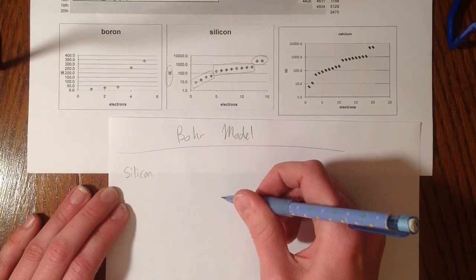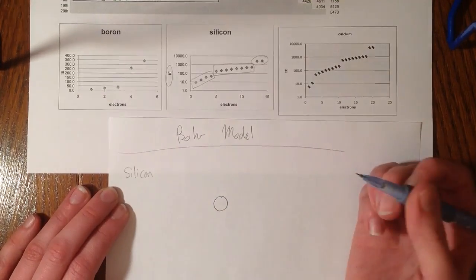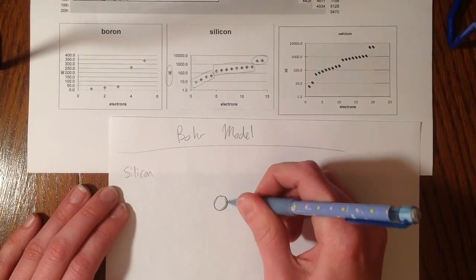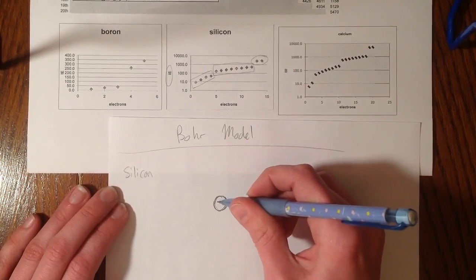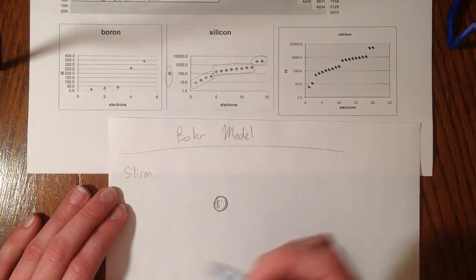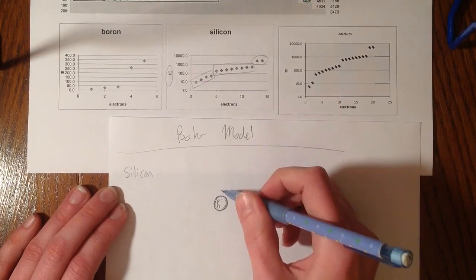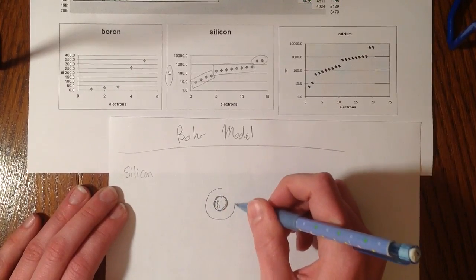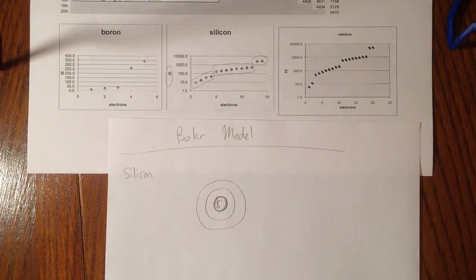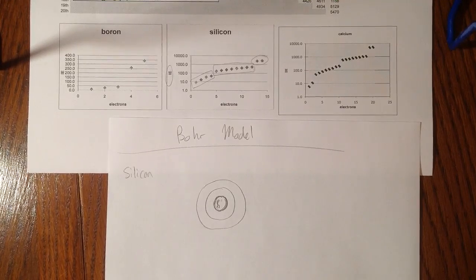I know I have a nucleus in the very center of my atom, and this nucleus contains my protons and my neutrons. So my protons and neutrons are in my nucleus. And then I have these orbits of my electrons outside of my nucleus. This is the planetary model that Bohr developed after his experiments.